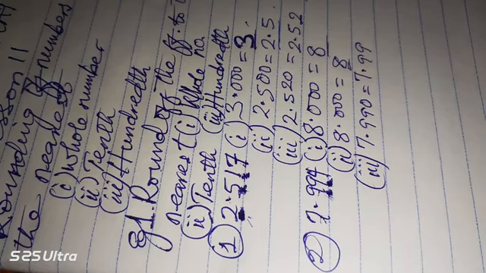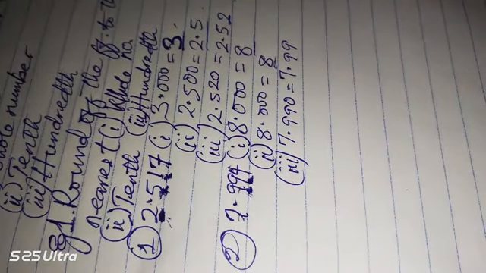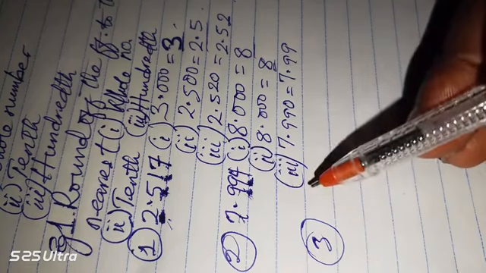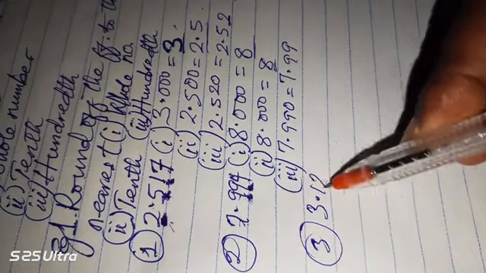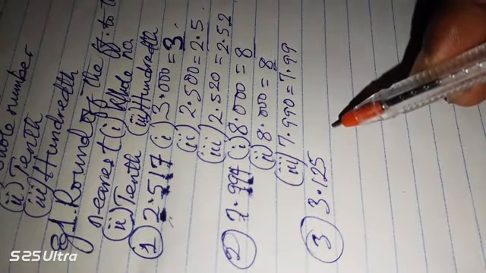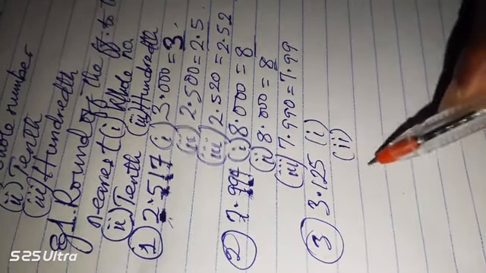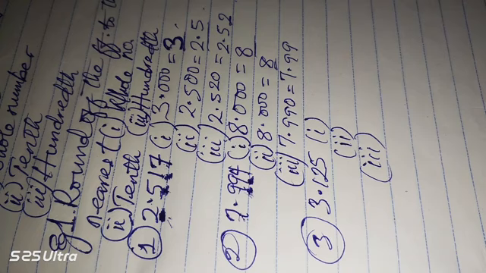Let's try one more example. Example 3. Let's round 3.125. We'll round it to the nearest whole number, to the nearest tenth, and to the nearest hundred.